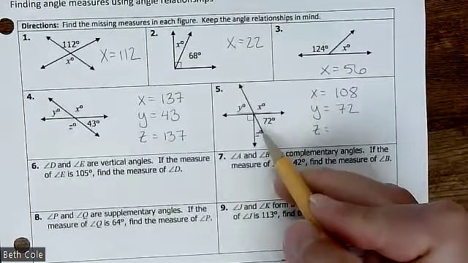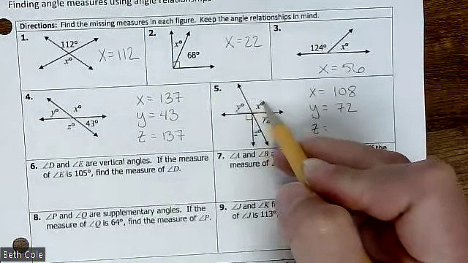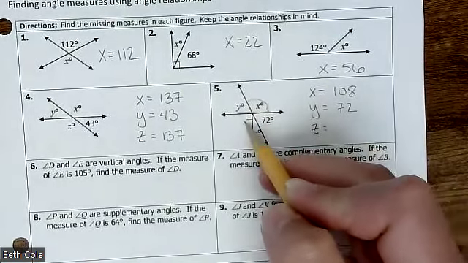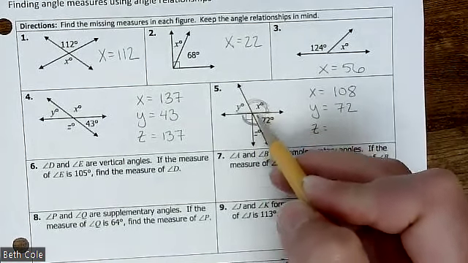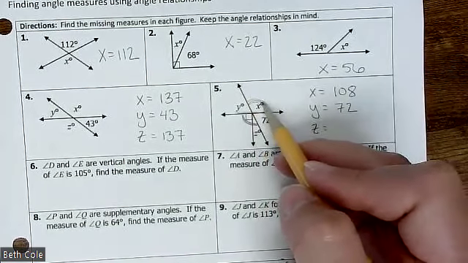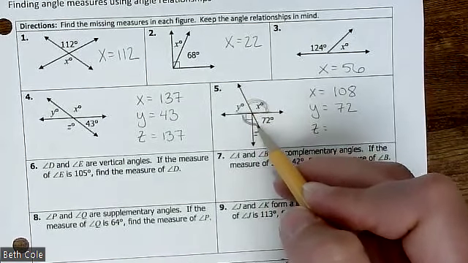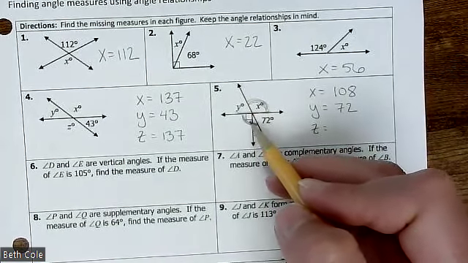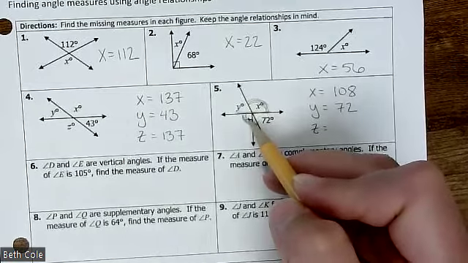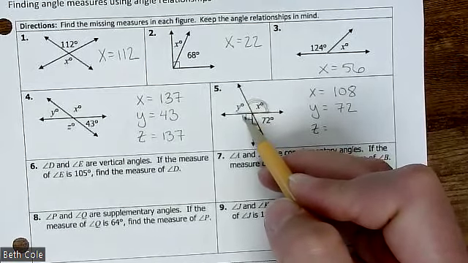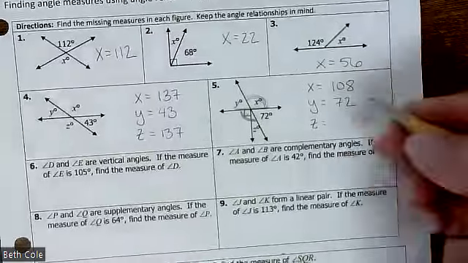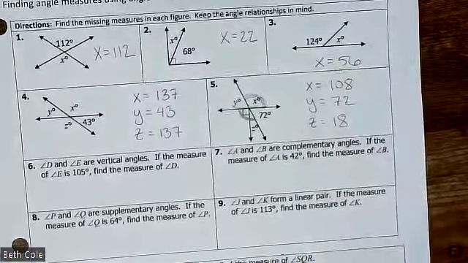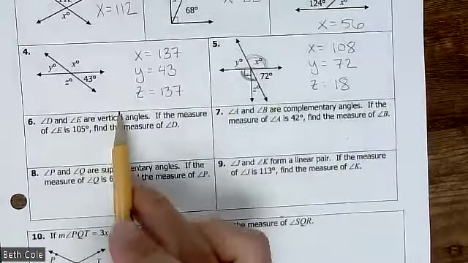Now z is a little tougher. Do you see how x goes across from this one? Yeah. But isn't that a right angle? Okay, so hold on. X is 72, so that means this amount is 72. So if you do 72 minus, what is this worth? 90. If you do 72 minus 90, that'll give you z, it's 18. Good job.